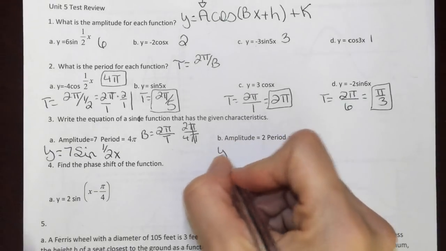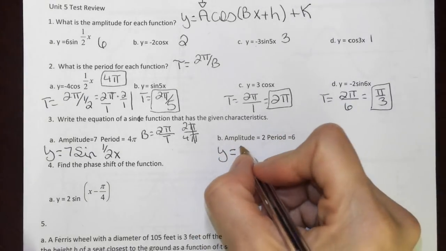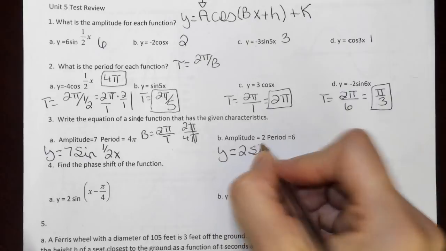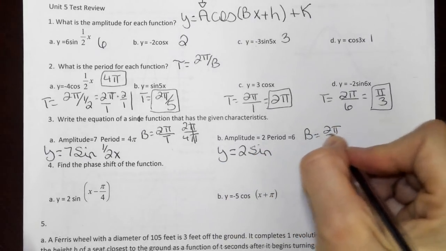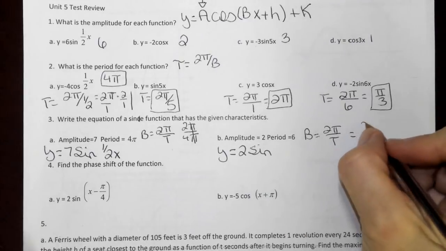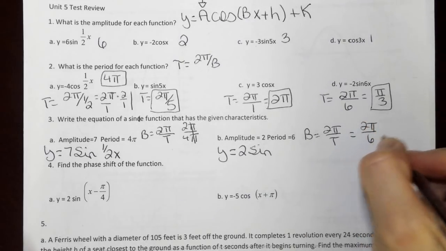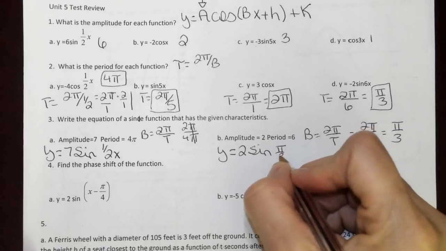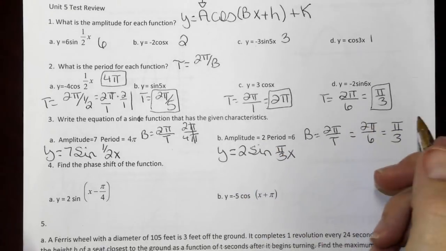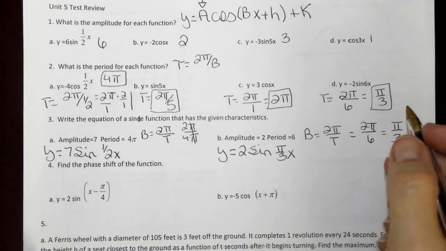We're going to follow the exact same steps over here. Your amplitude goes out front, and then the word sine. To find the b, we're going to do 2 pi divided by the period. The period is 6, so 2 pi over 6, and that reduces to pi over 3. So we're going to have pi over 3, and then an x. There's no horizontal shift, there's no vertical shift, so we're done.